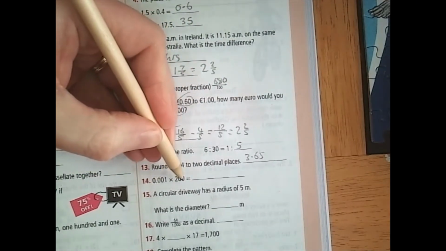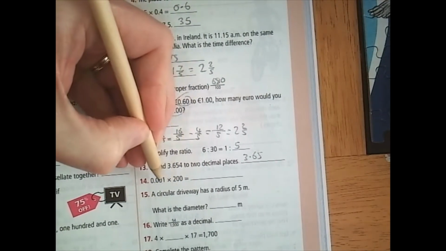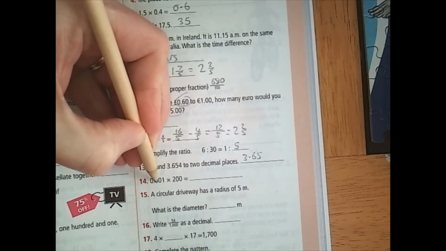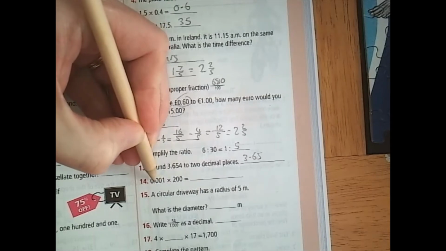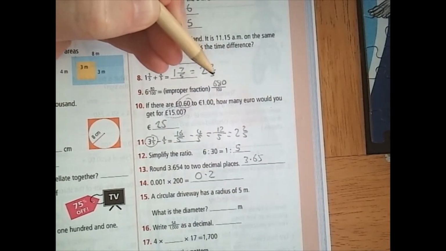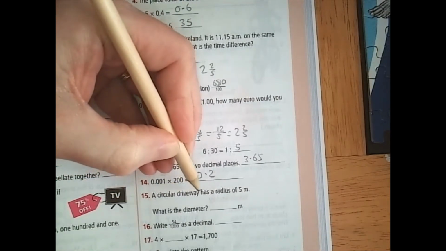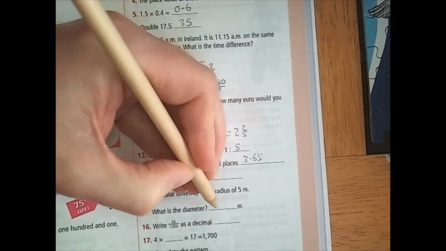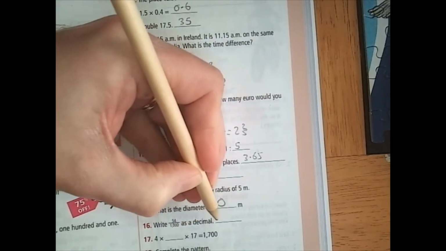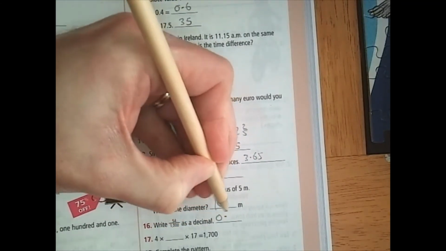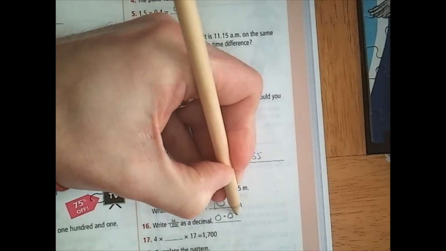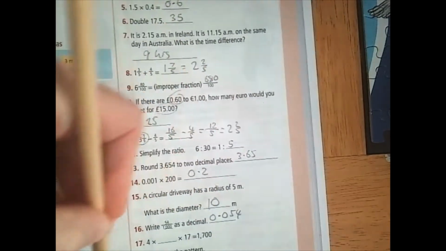0.001 multiplied by 200. Okay, so you're going to move this up 2 places. 1, 2. And you're also going to multiply by 2. This is 200. So 0.2 is your answer. Number 15, a circular driveway has a radius of 5 meters. The diameter then is 10 meters. 54 over 1,000 has a decimal 0 point, and you're going to have 3 decimal places because there's 3 zeros there. First one has to be 0, and then 5, 4.